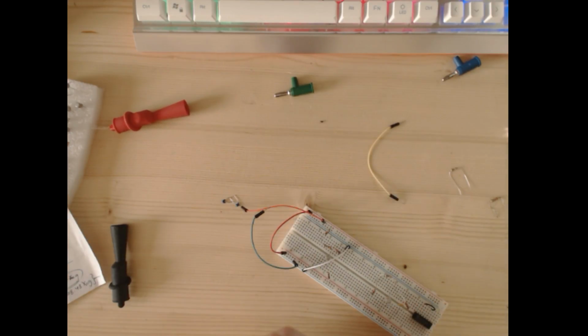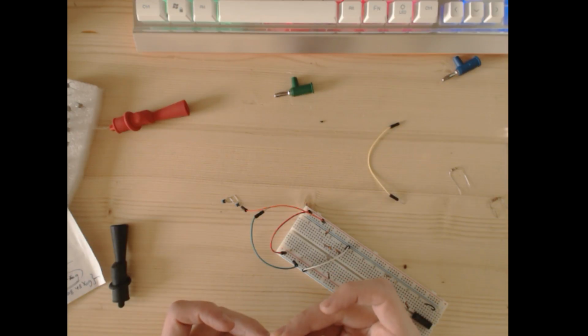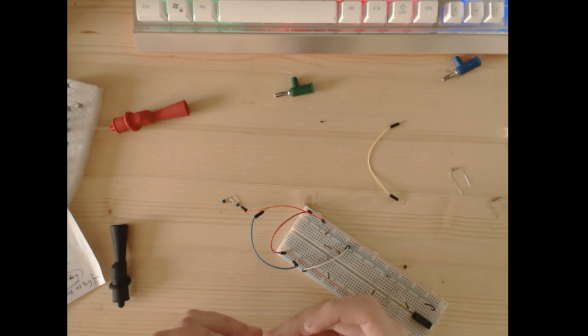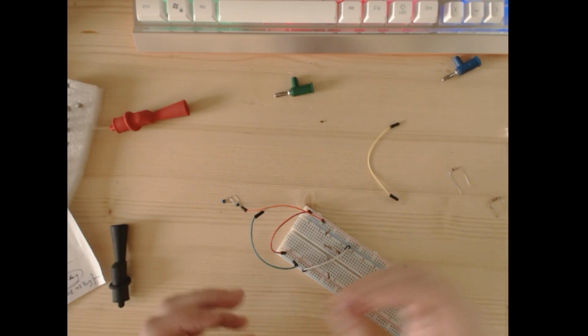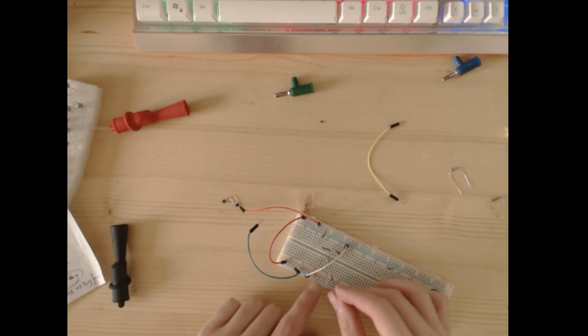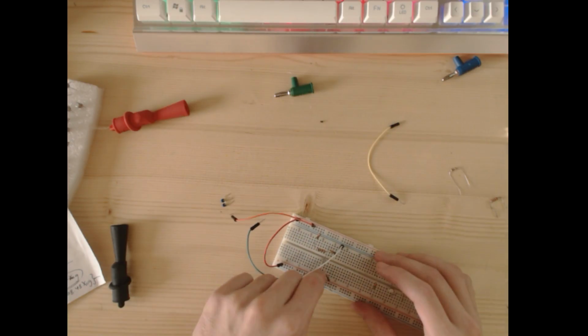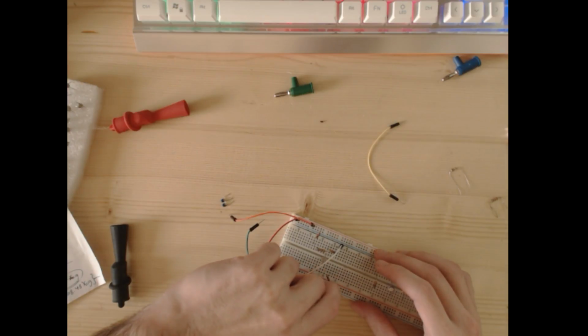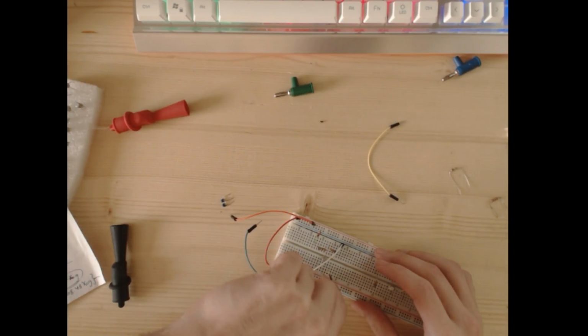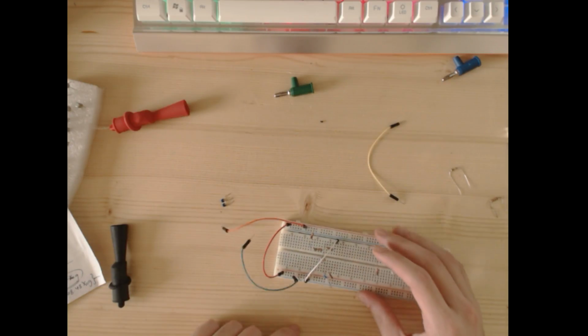So we need to take this gain capacitor and put it in parallel, my bad, with RE, and connect it to ground.